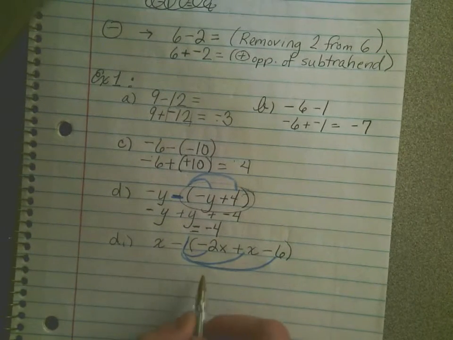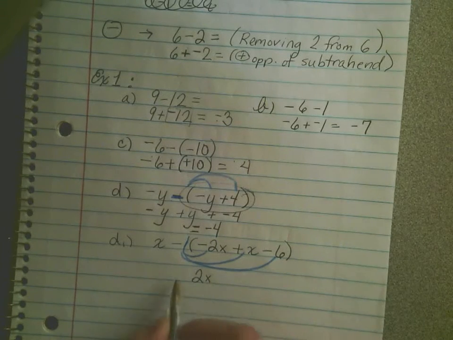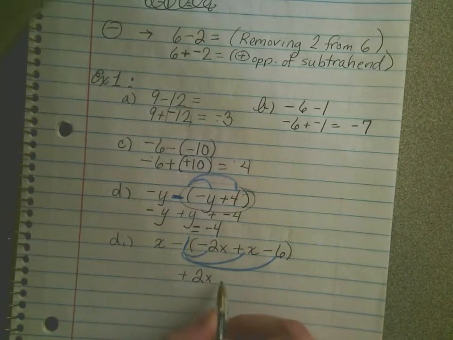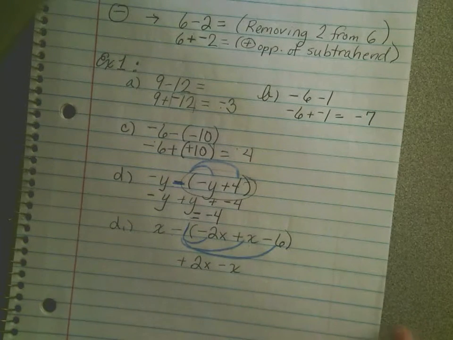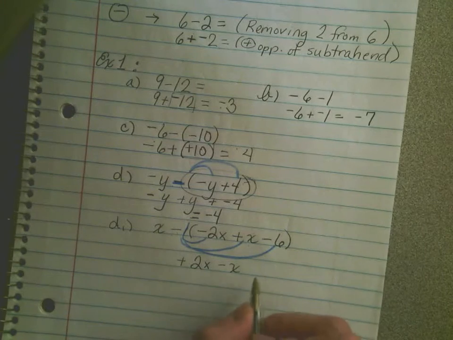A negative negative 2x is a positive 2x. A negative x, or a negative positive x, so that's adding the negative there. And a negative negative 6.